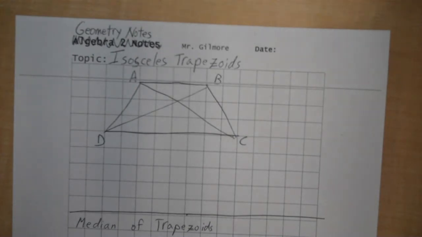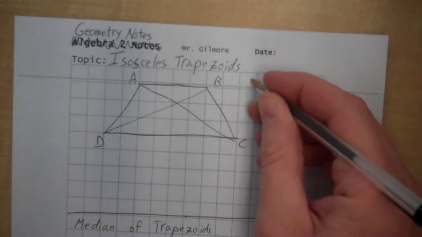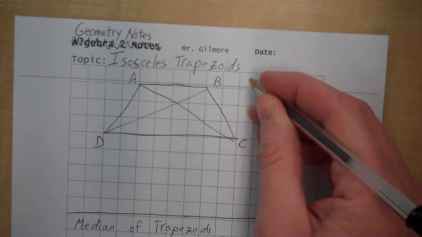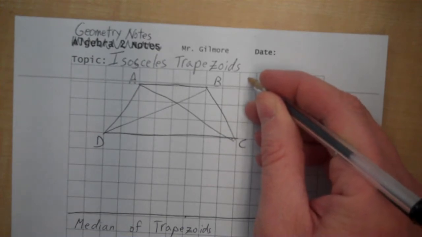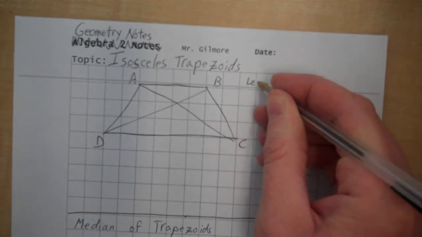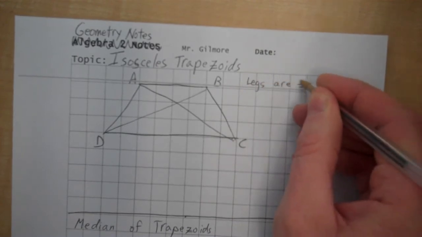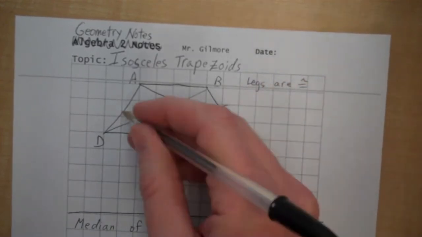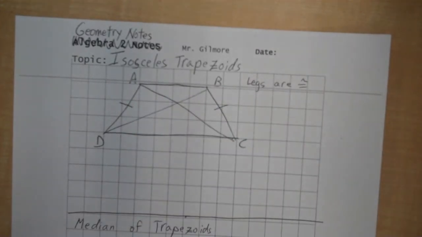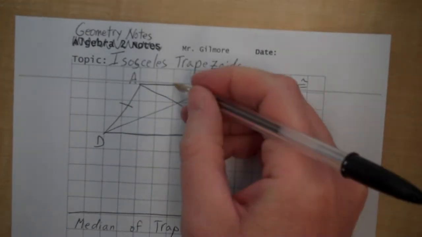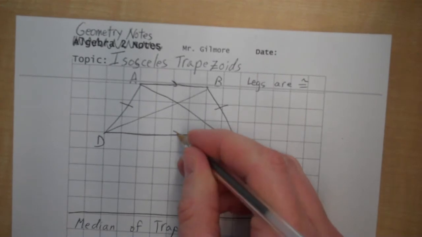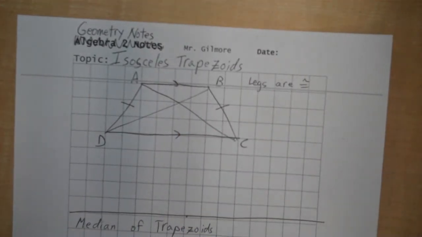And I want to talk about isosceles trapezoids. The first thing that is important is there's things that are congruent here, and one of them is the legs are congruent. That is BC and AD. Those are the two legs. AB and DC are the parallel sides. So the legs are congruent.